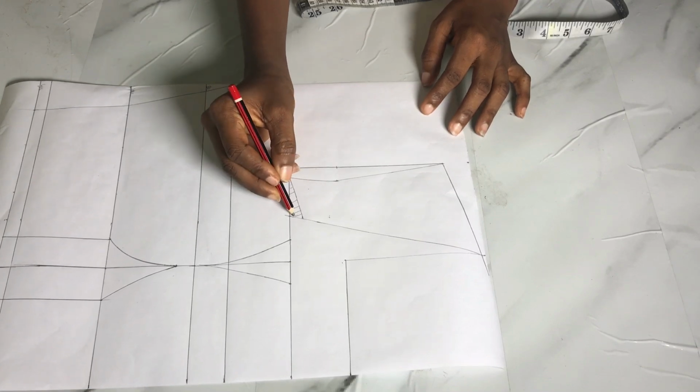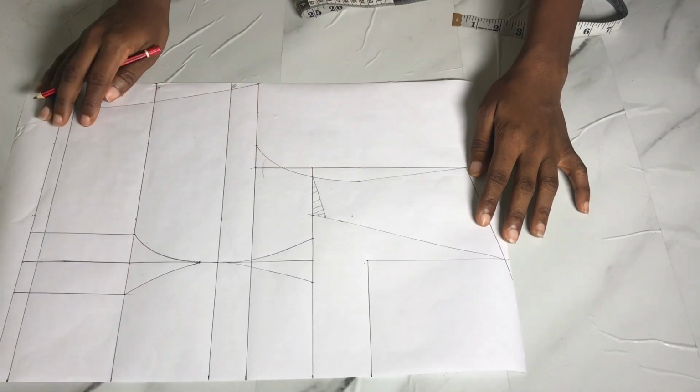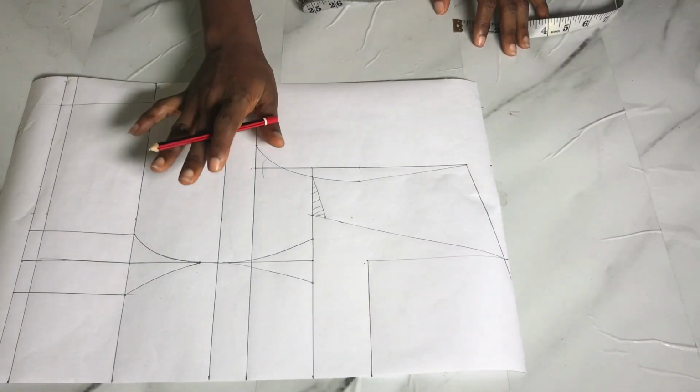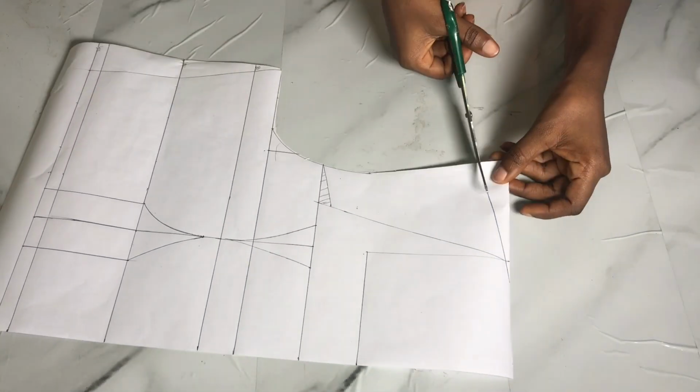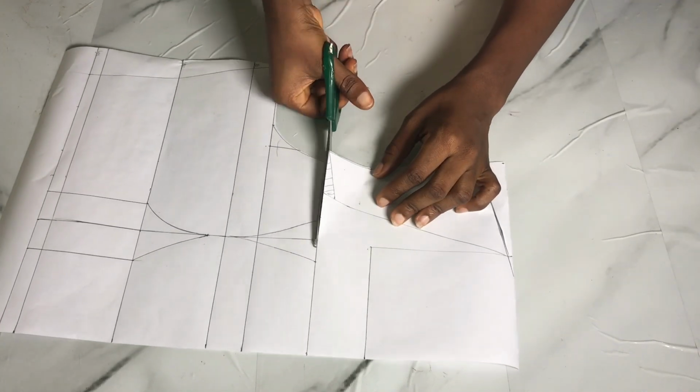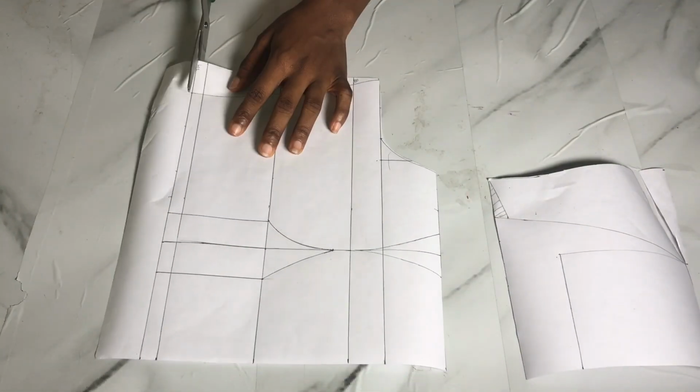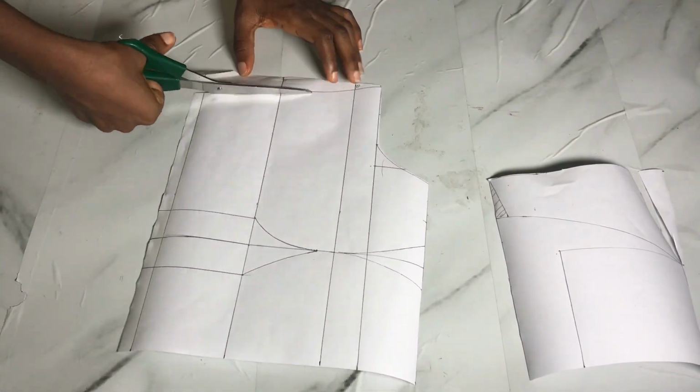Okay, the only part that we'll be needing on the upper part is the yoke. The neckline, we don't need it unless you want your dress to be like that. Okay, so now I'll go ahead and cut. Okay, so pay close attention so you know where to cut.